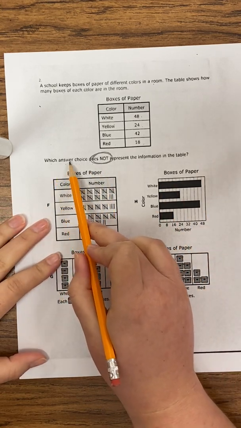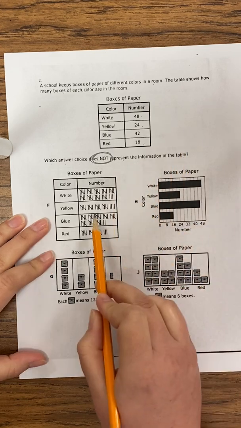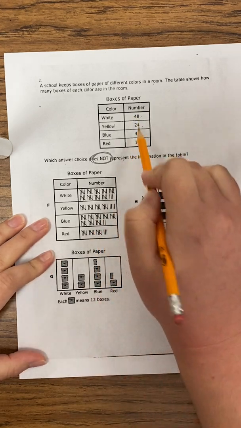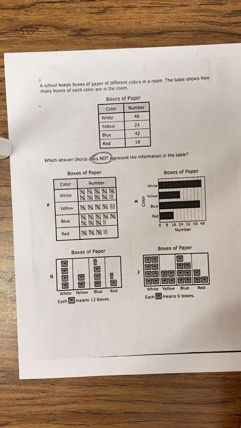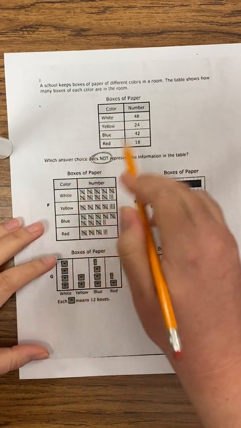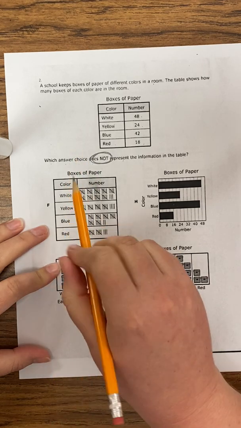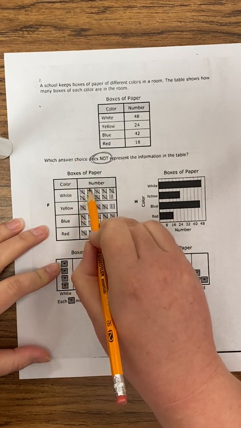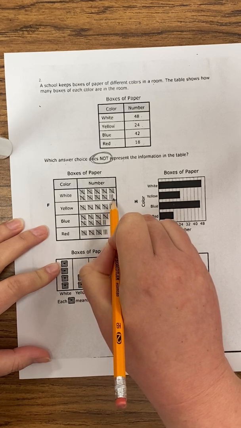So which answer choice does not represent the information in the table? So we're looking for one that does not match these numbers, okay? So we're looking for one that's wrong, okay? So let's start with F. Tally marks, so there's 48. So with each tally mark, we always stop at 5, so then we're going to count by 5s. 5, 10, 15, 20, 25, 30, 35, 40, 45, 46, 47, 48.